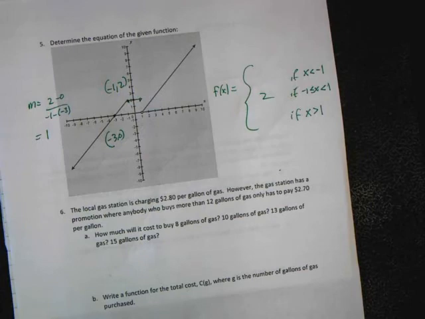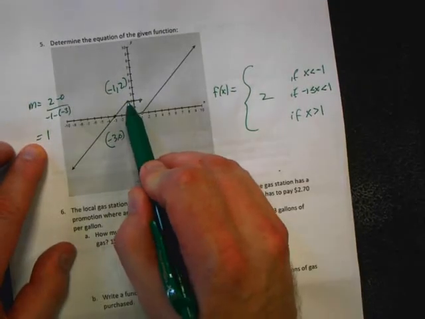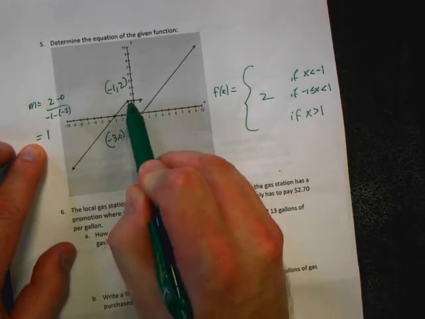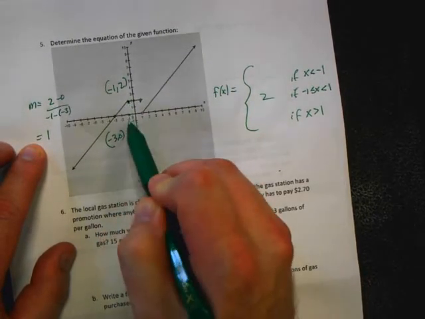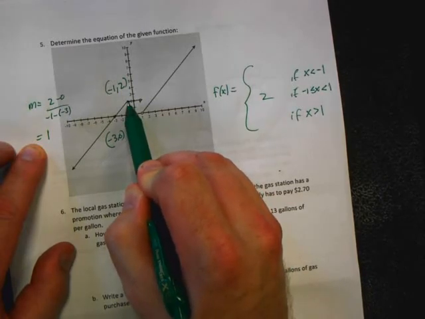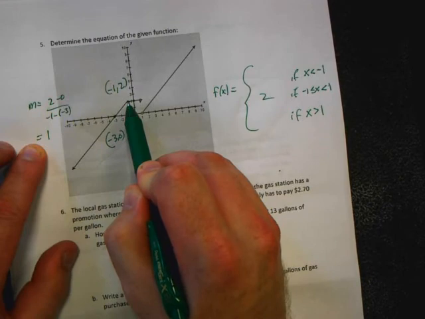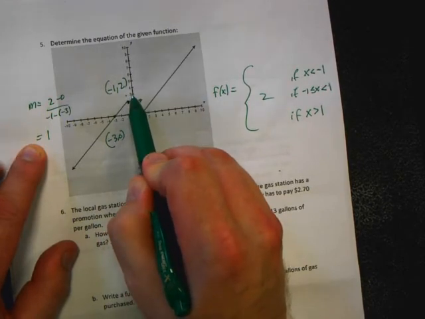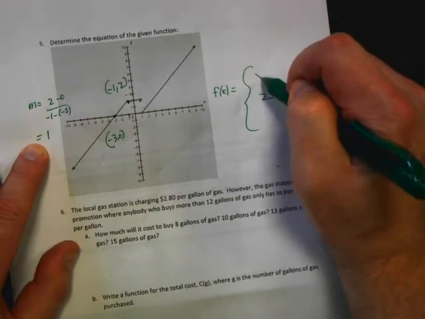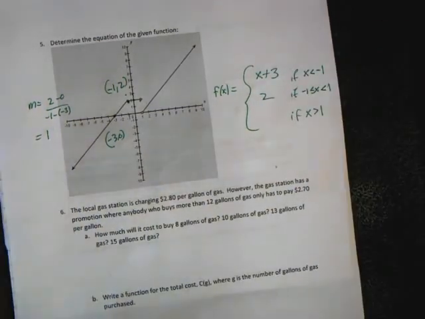Do I happen to know the y-intercept? No, but I think I can figure it out real easily. Because my slope is 1, so if I wanted to find the y-intercept, what would I do from right here, this point (-1, 2)? If my slope is 1, I would go up 1 and over 1. So my intercept is 3. So I think this is the graph of x plus 3.